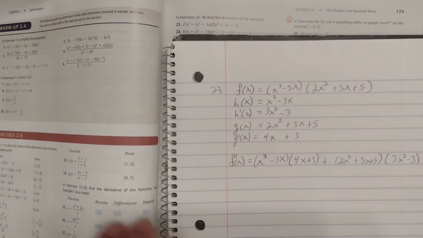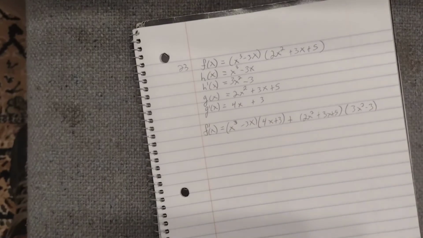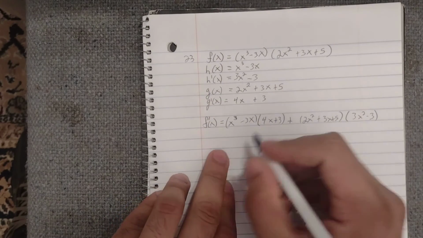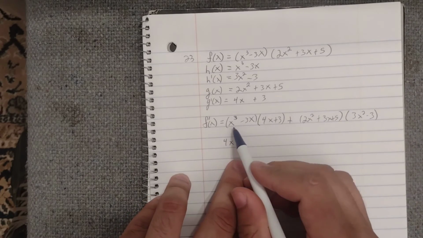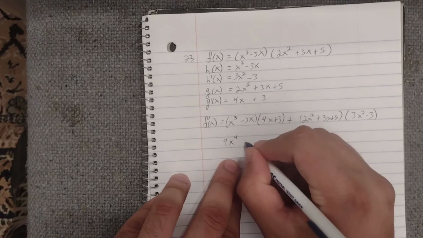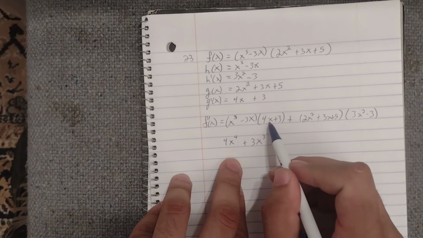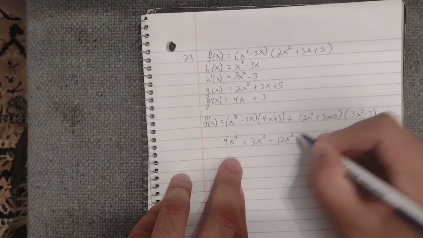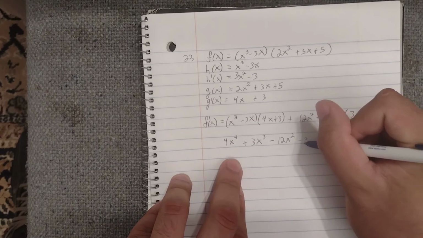So let's go ahead and do that out. All right. So x cubed and 4x is going to be 4x to the 4, right? X cubed and 3 is going to be plus 3x cubed. 3x and 4x is going to be minus 12x squared. And minus 3x and 3 is going to be minus 9x.